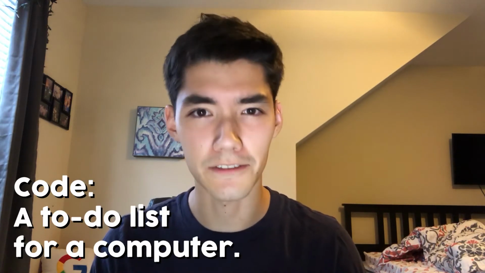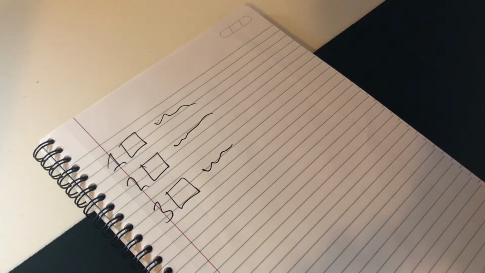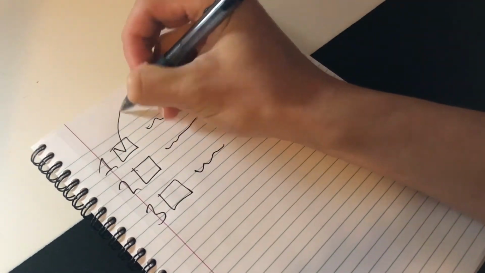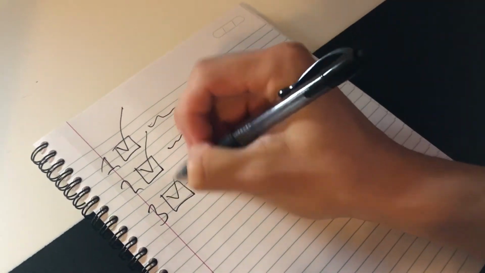So let's first start by defining what code exactly is. Coding is just a to-do list for a computer. If we want our computer to run 3 lines of code, our computer has to do what's on the first line, and then it has to do what's on the second line, and then it has to do what's on the third line. So code's just a to-do list for a computer.